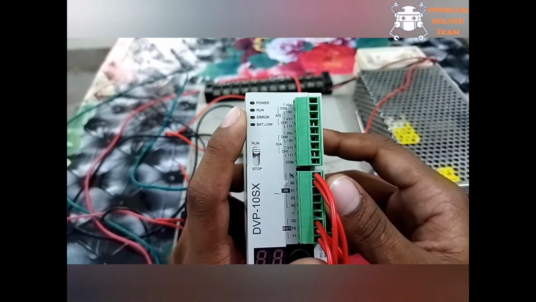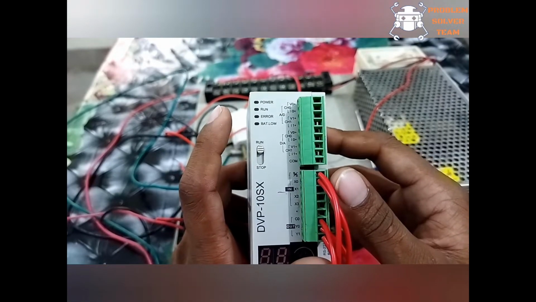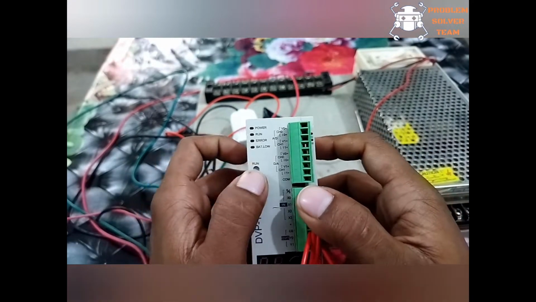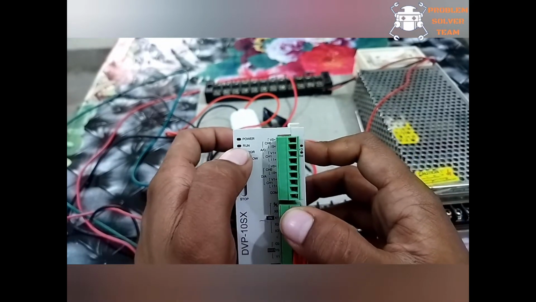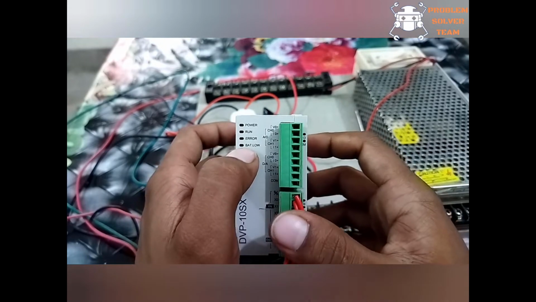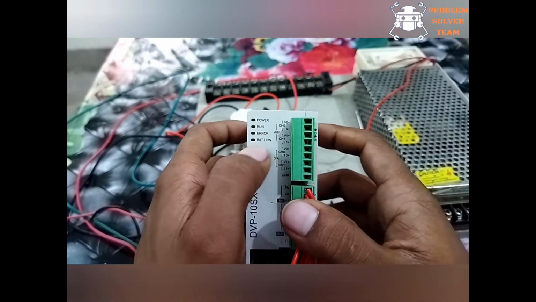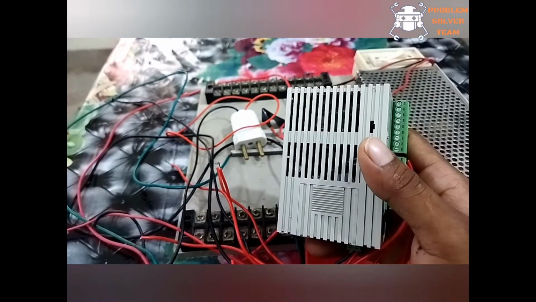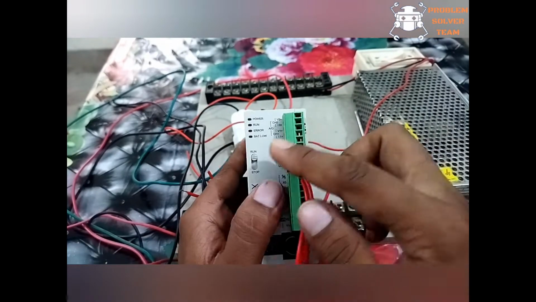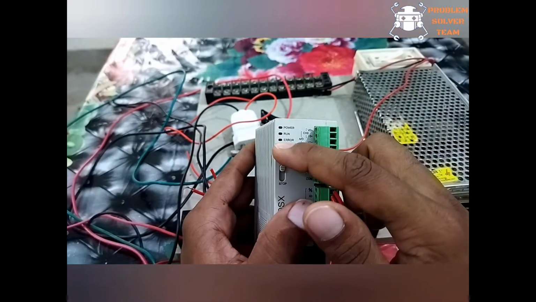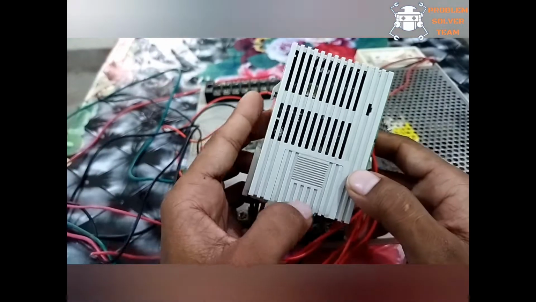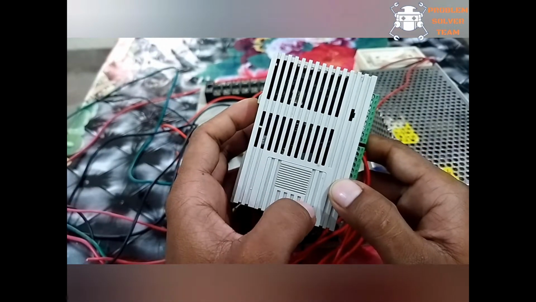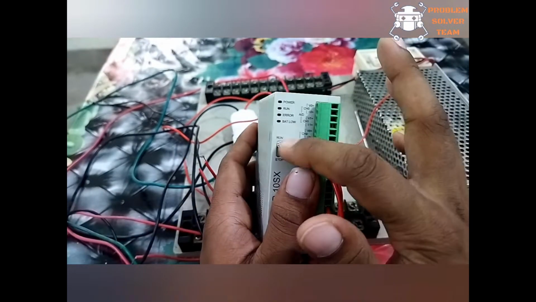The run mode will be prepared when I press this knob, stop and run. When I press run, the run section is blinking green light. In the error section, if there is another fault in this PLC or an error in the programming, the red LED is blinking. Then battery low: when this battery is low, this LED is blinking.